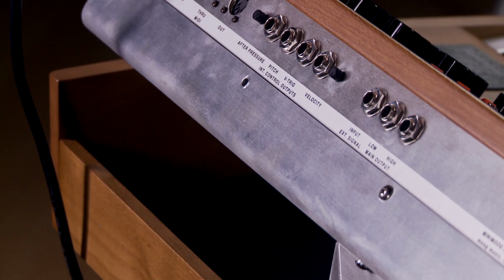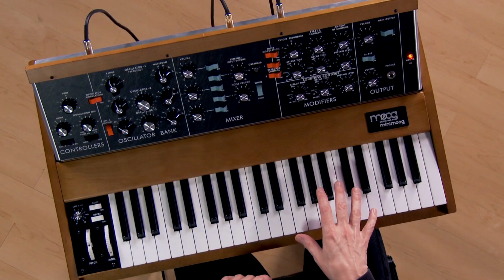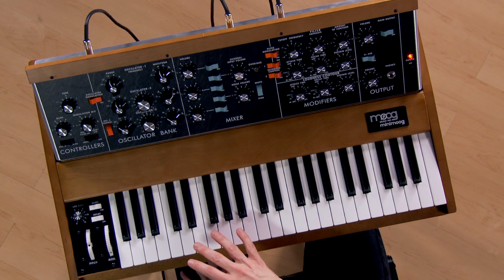The controllers section includes the keyboard, first and foremost, which on the newly produced units has been upgraded to a premium Fatar TP9 keybed with velocity and afterpressure. And to go with these new keyboard parameters, there are new CV outputs here on the patch panel to connect those parameters to the destination of your choice, or even to share them with another CV-capable synth or module.